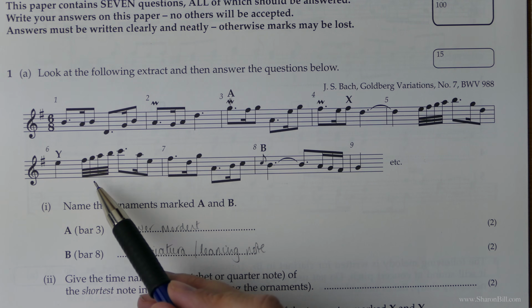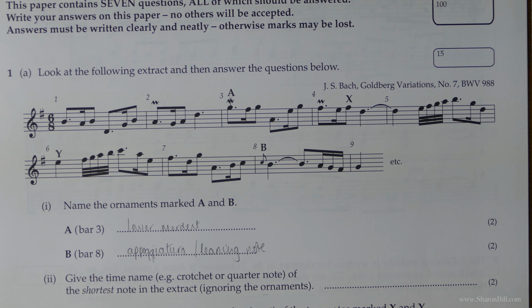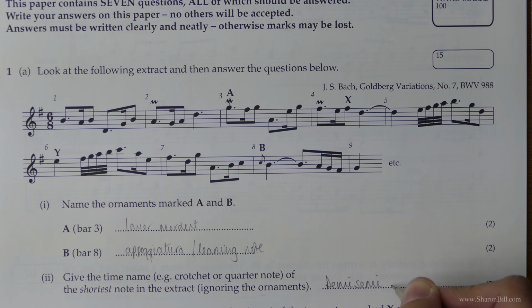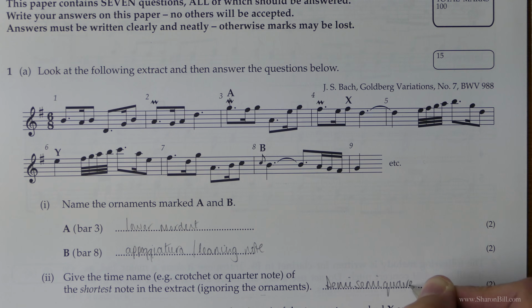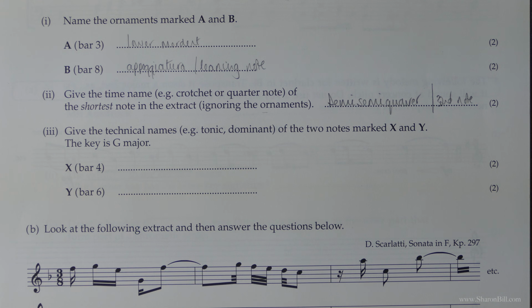So in each case, yep, that's the shortest, the demi-semiquaver. Alternatively, you can say 32nd note, whichever terminology you're used to using. So then let's carry on.